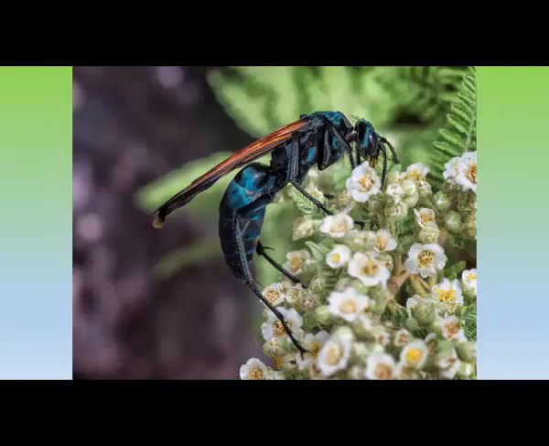This is one of the wasps. Look at that abdomen. And look at the space, that real great constriction between the last 2 body parts.